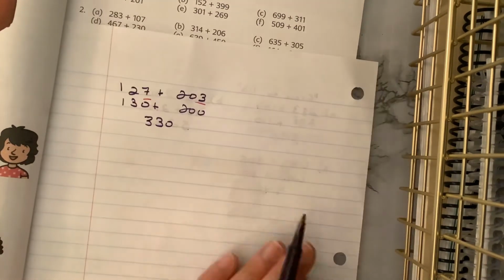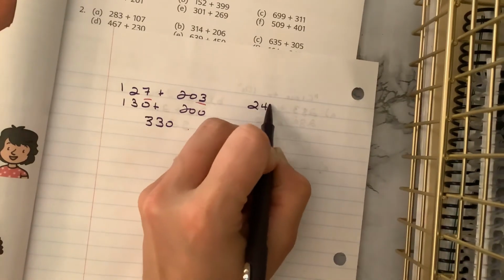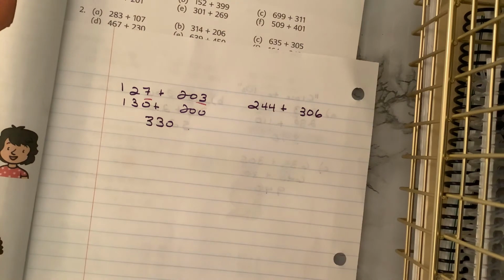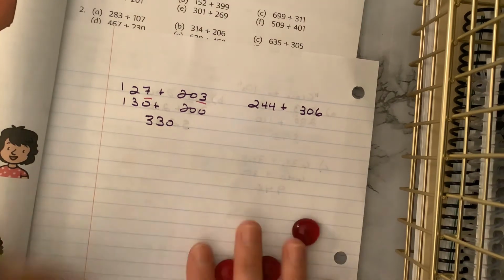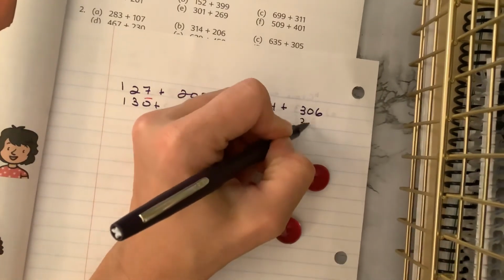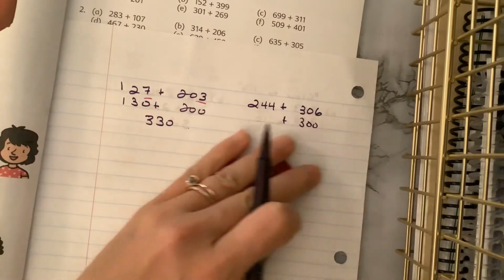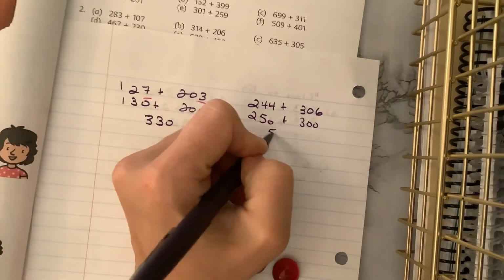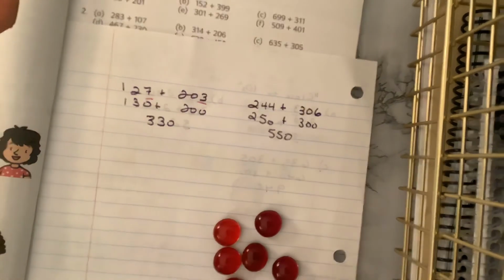What about if I said 244 plus 306? Go ahead and pause and come on back. We're going to take these 6 over here. So this becomes 300. We're going to shift these 6 over here. So this becomes 250. Now we add in our heads, should be 550.